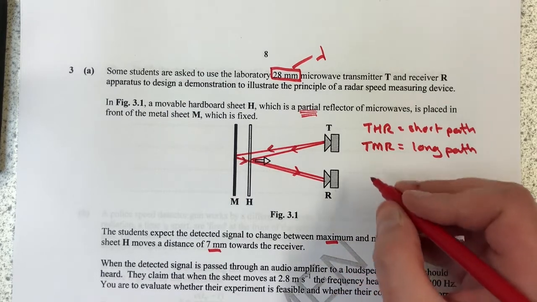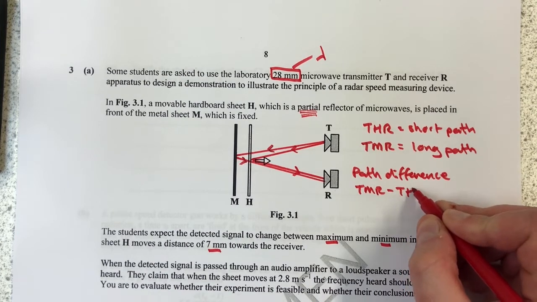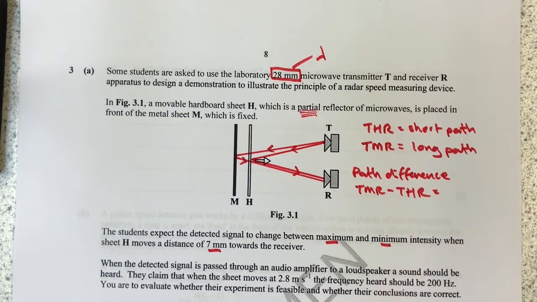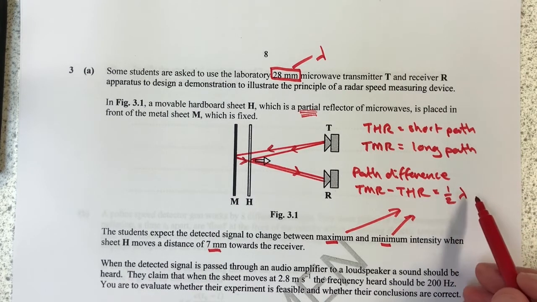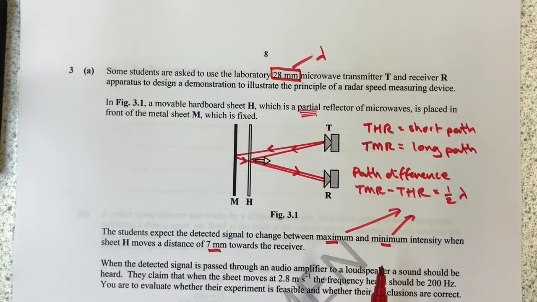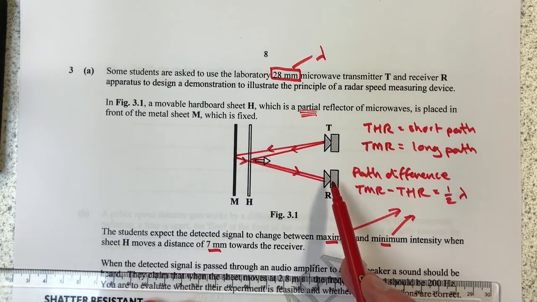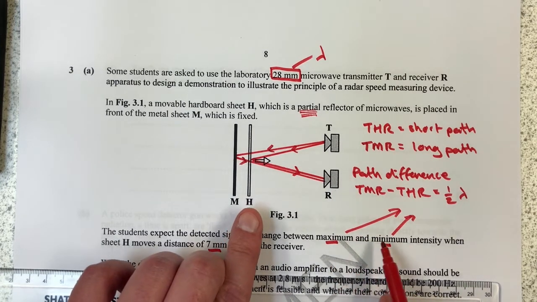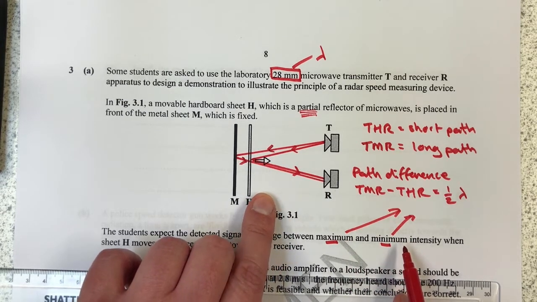Okay, so we've got a short path, a long path. We've got a path difference, which would be the long path, TMR, subtract the short path, THR. And in order to get a maxima and a minima, that path difference has to be half of the wavelength of the wave, which is 28mm. Okay, so far so good, I think. The receiver will be detecting loud spots and quiet spots and loud spots and quiet spots as H is moved in this direction.